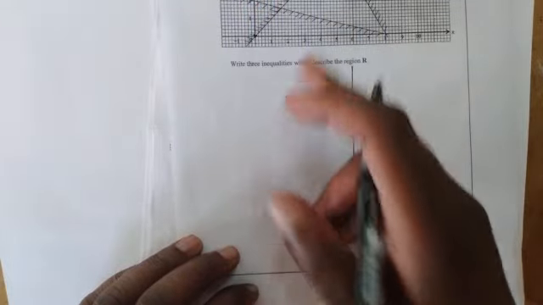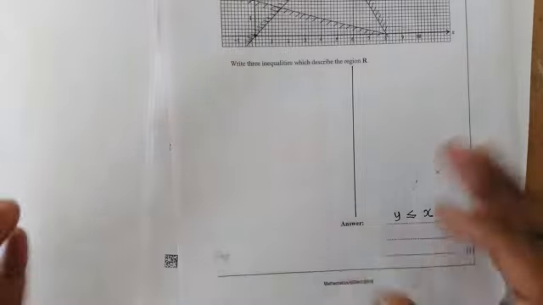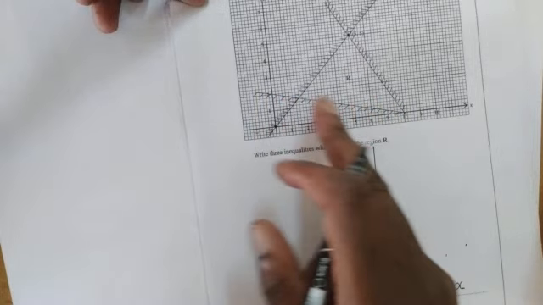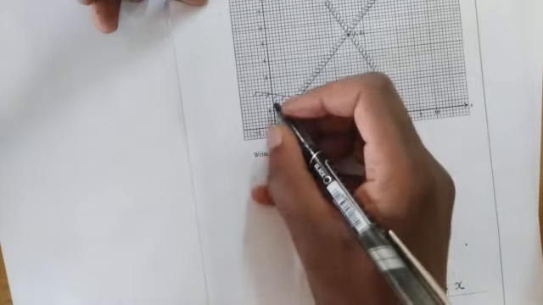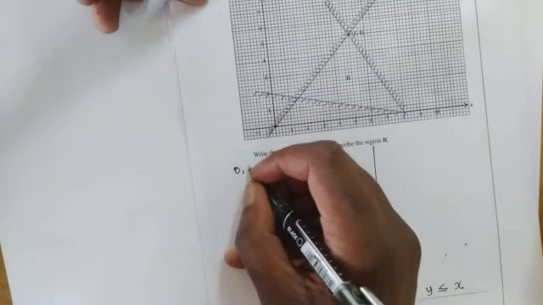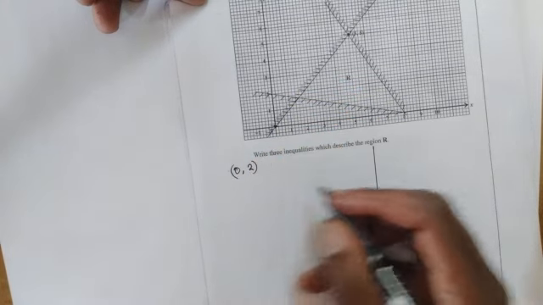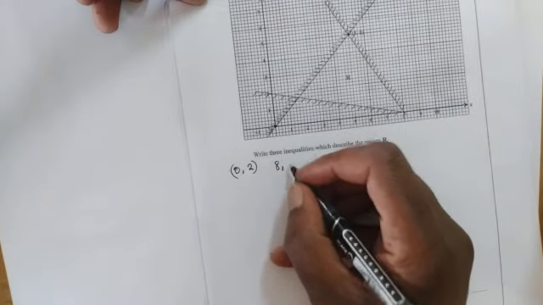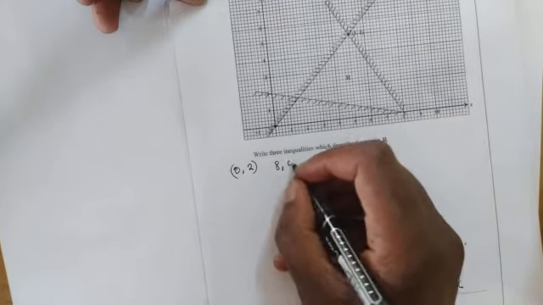Then for the other two inequalities, we need to pick 2 points and get the gradient, and the process like that. So let's start with this one. We need to identify 2 coordinates that are on this line. So I can get this one, which is 0, 2, and also this one, which is 8, 0.